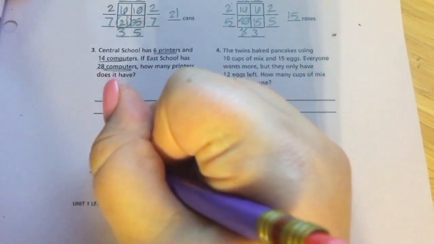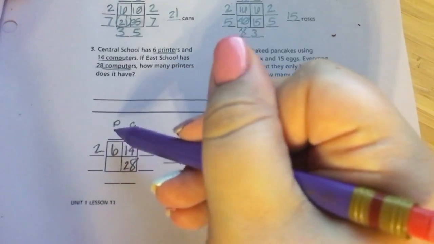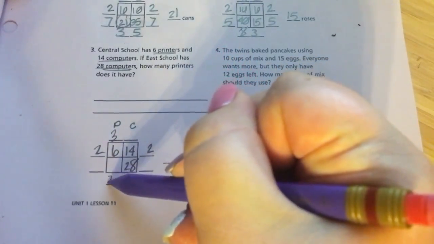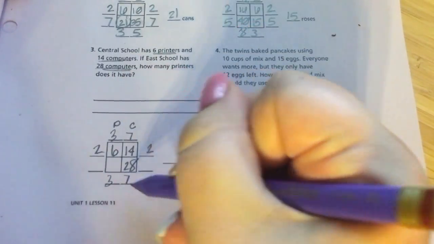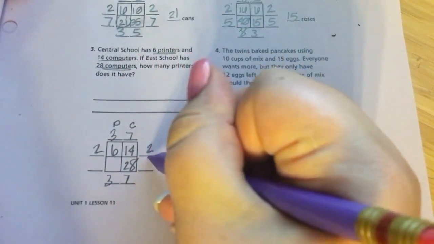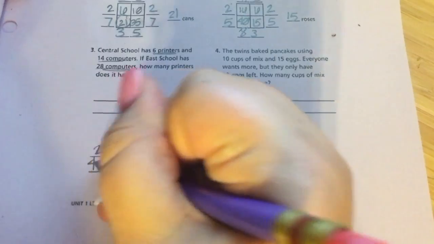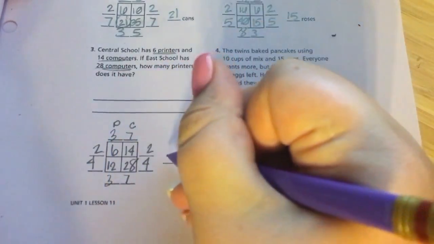I know the greatest common factor between 6 and 14 is 2. 2 multiplied by 3 is 6. 2 multiplied by 7 gives me 14. And 7 multiplied by 4 is 28. So my magic number is 12, for 12 printers.